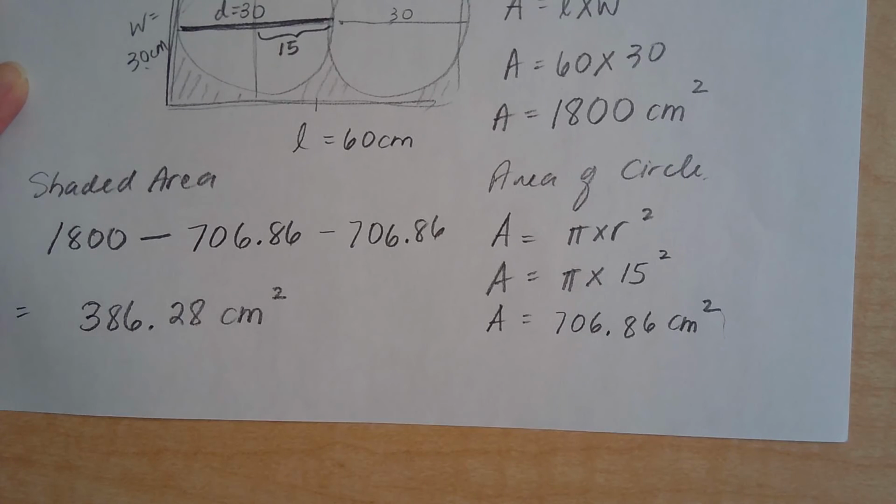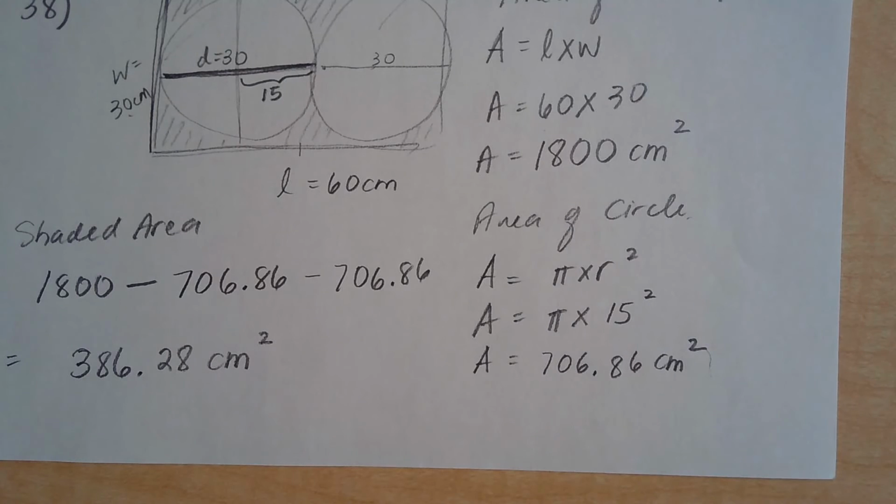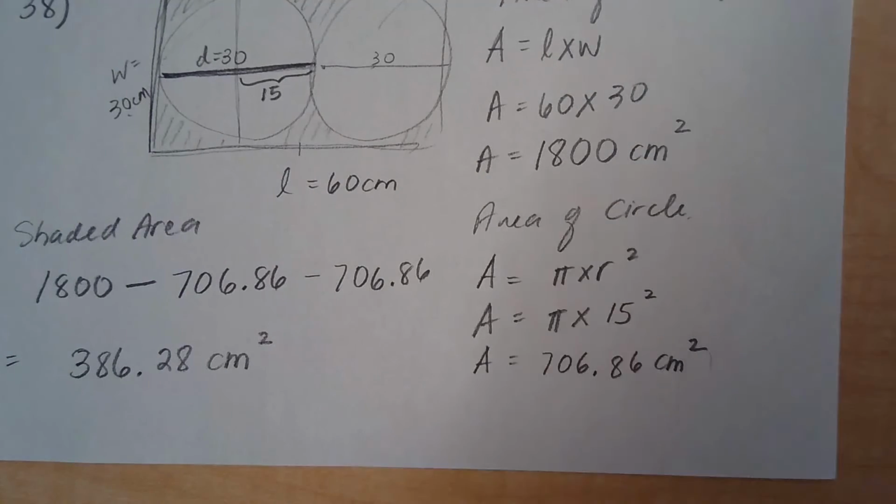Is that okay? Does that make sense? So everything here, like showing all the steps, that's what we're looking for. We're looking for the right answer, of course, but we're also looking at how you derive the answer. What were you thinking about?